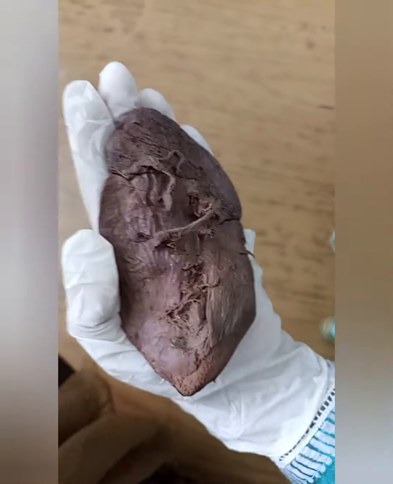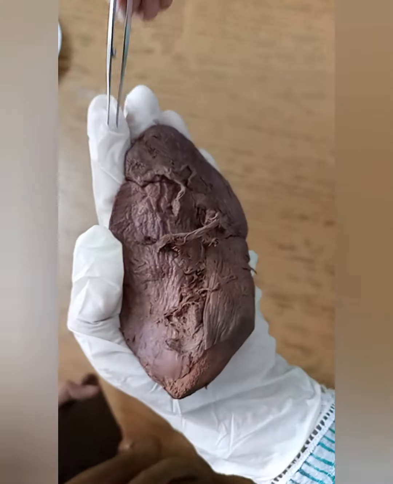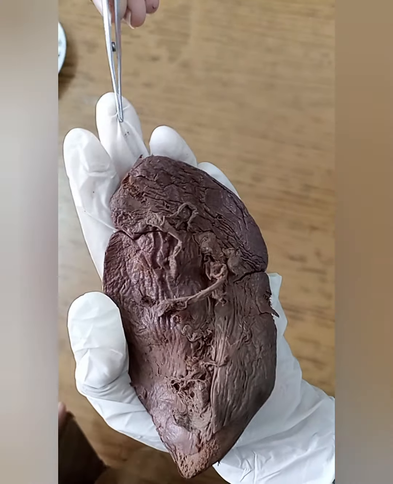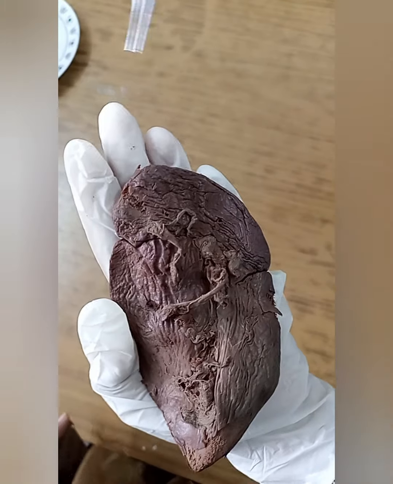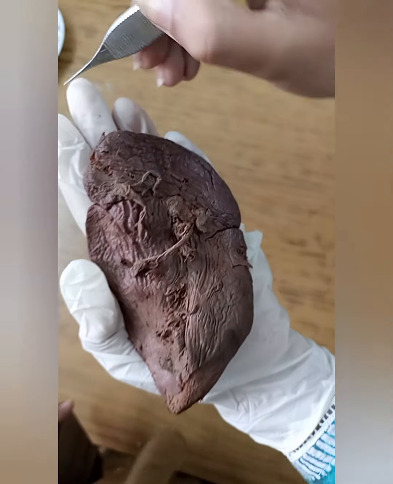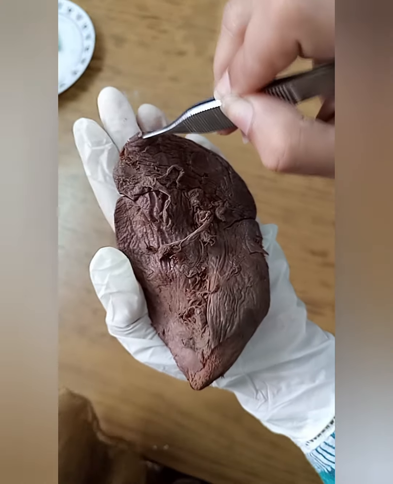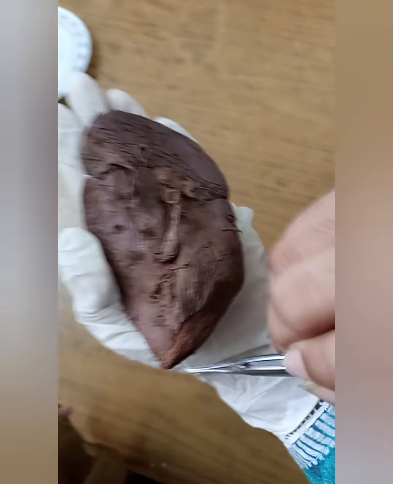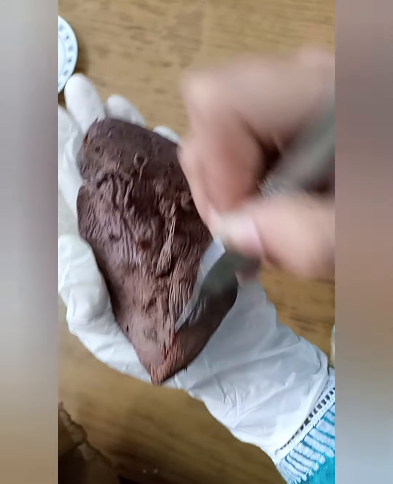Now we will see the relations of the spleen to the ribs. This is the 9th, this is the 10th, this is the 11th rib. The spleen's longitudinal axis is determined from the 10th rib: at the level of the 10th rib, from the anterior tip to the posterior tip is the longitudinal axis of the spleen.